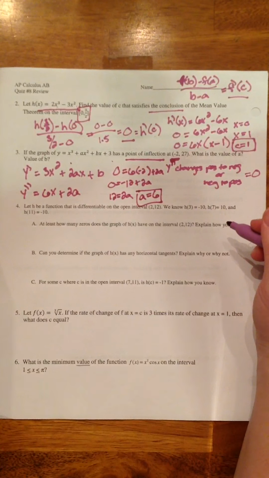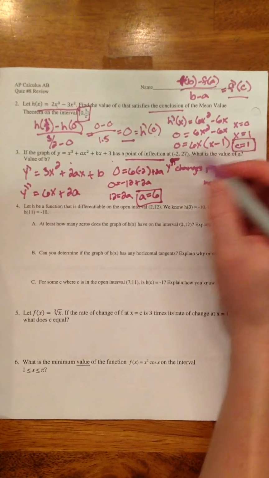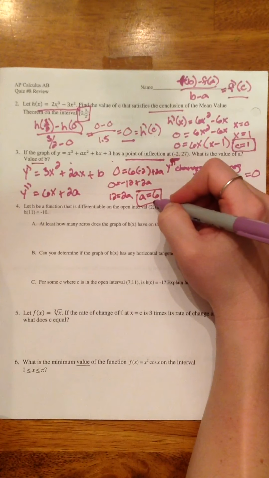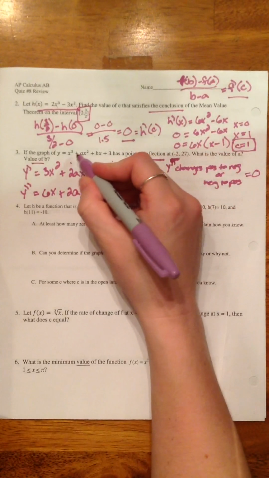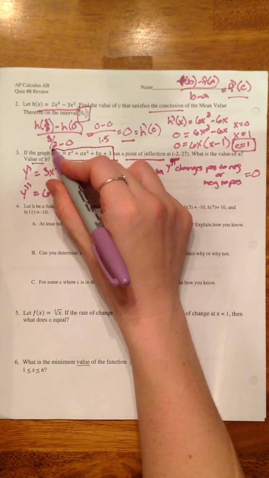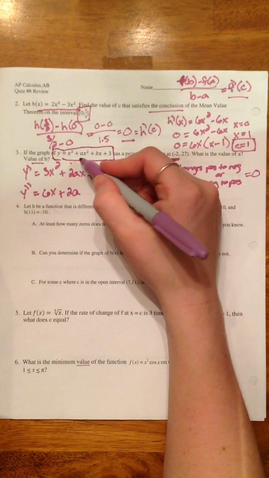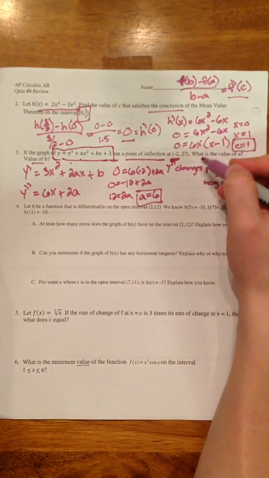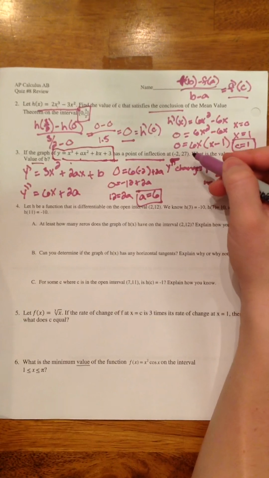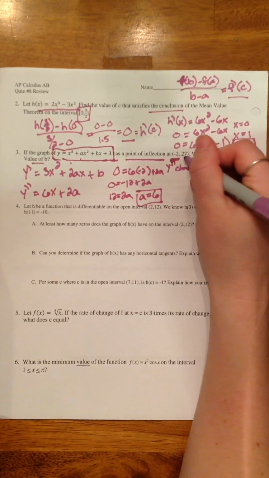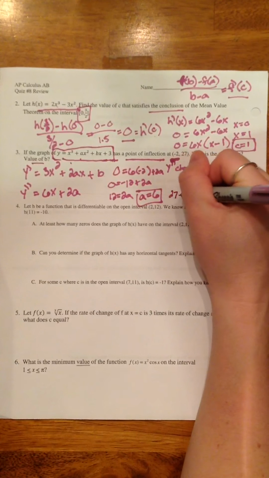If it asks for the value of b, and it does ask over here, I just couldn't read it right then, you need to go up to this original problem. And now that you already know what a is, a is 6, I know x is -2, and points of inflection always occur on f of x, so on the original graph. So that means 27 is my y value.